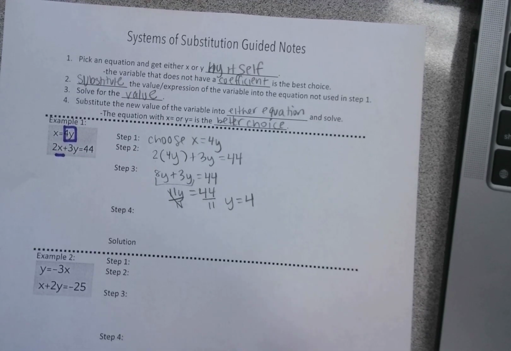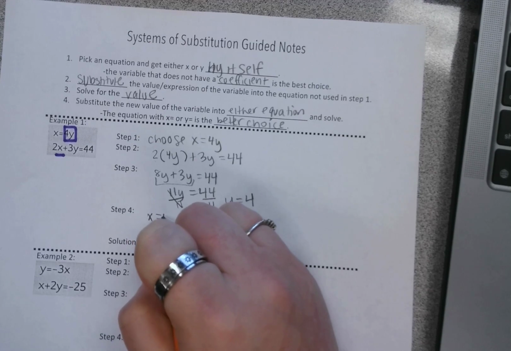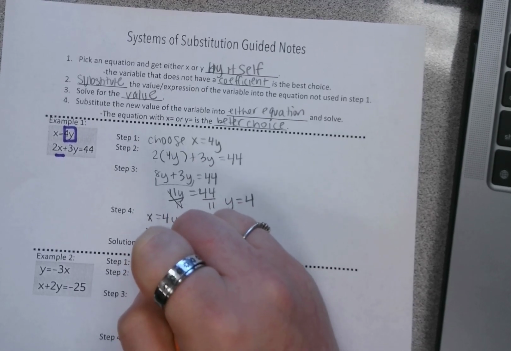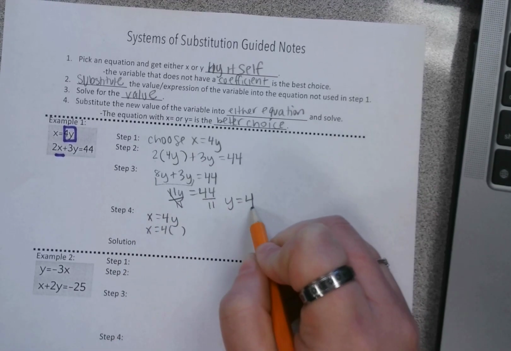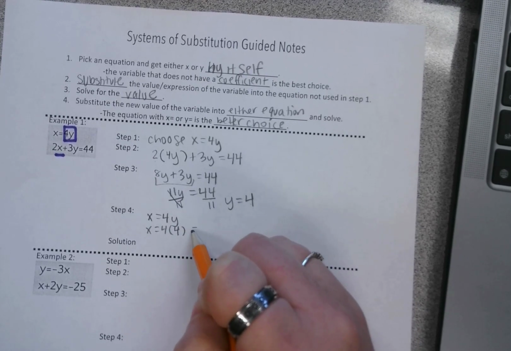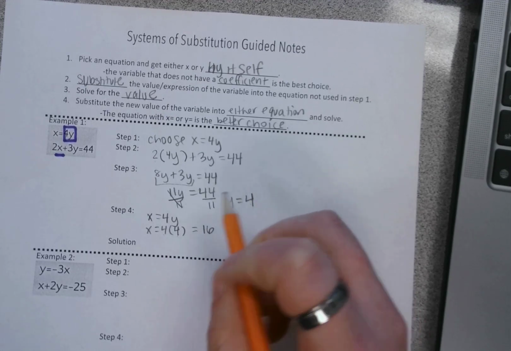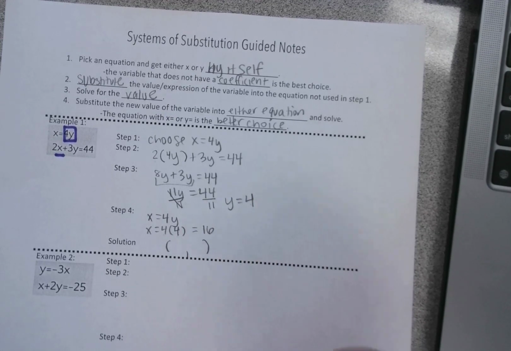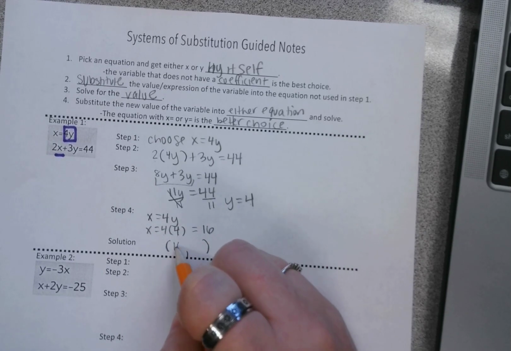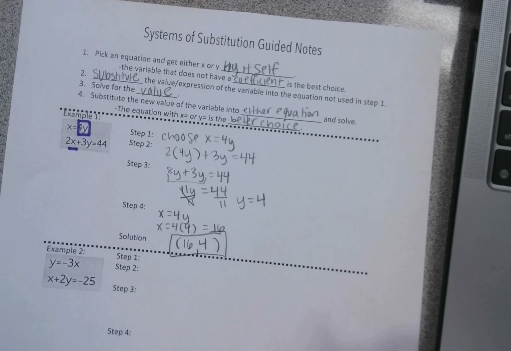Okay. Now we're going to substitute the new value of y into either equation and solve. I'm going to choose the x equals 4y because x is already by itself. So I'm going to replace y with this 4 because we just said that y was equal to 4. 4 times 4 is 16. So we have that x is 16, y is 4. Remember when we're writing our ordered pair, the x goes first and then your y.